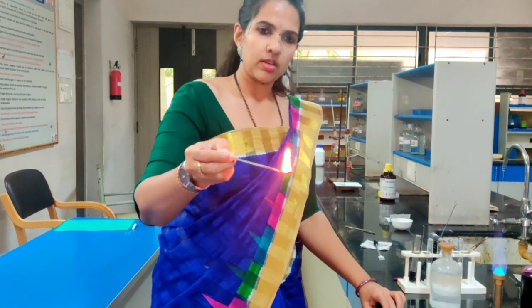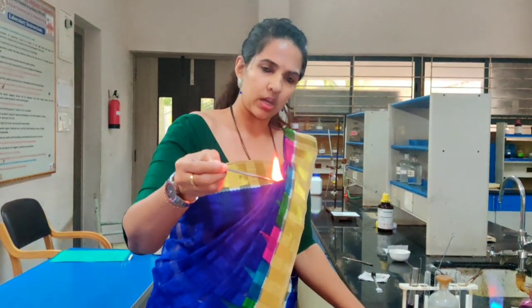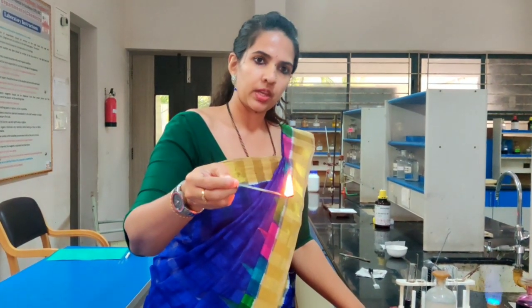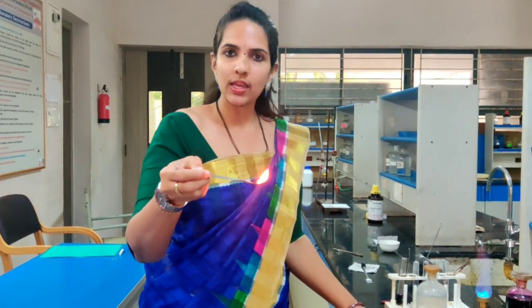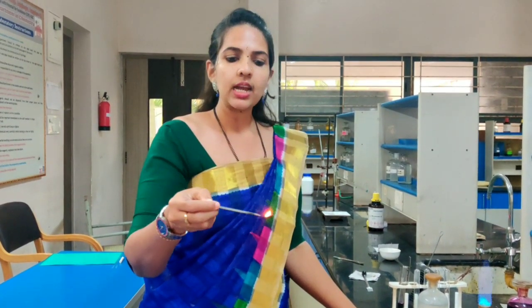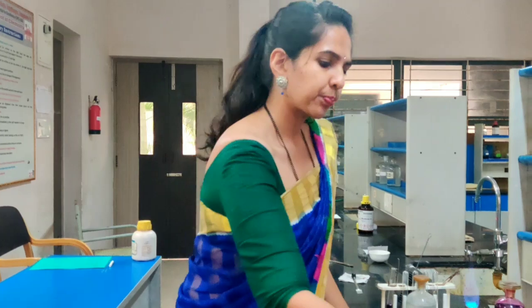So we can say that the compound burns with a sooty flame, which means the compound is aromatic in nature. Only if the compound is aromatic will it burn with a sooty flame. If it is aliphatic, there won't be any soot.